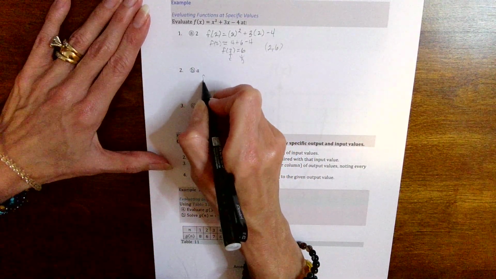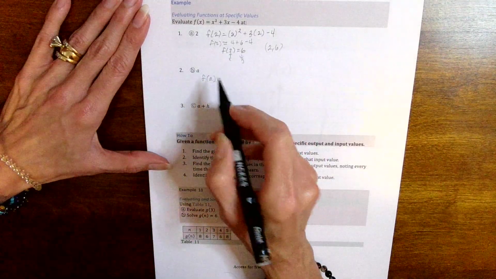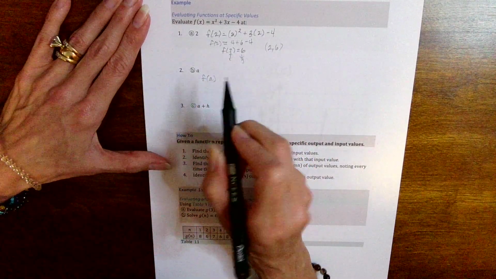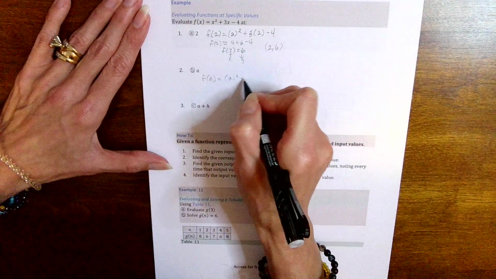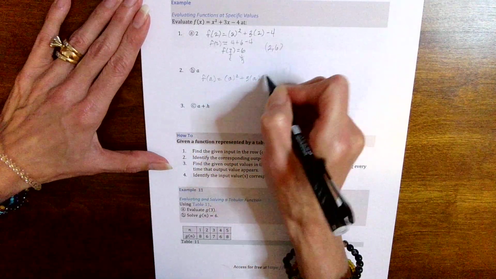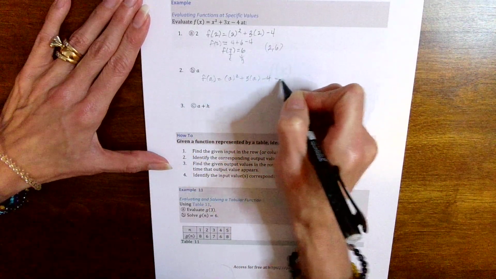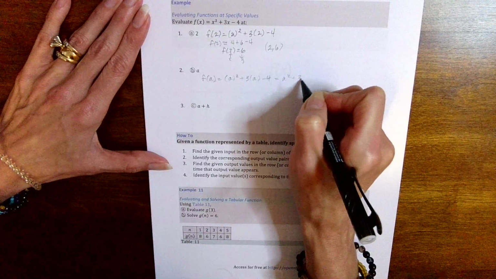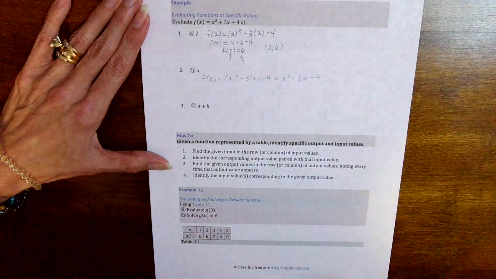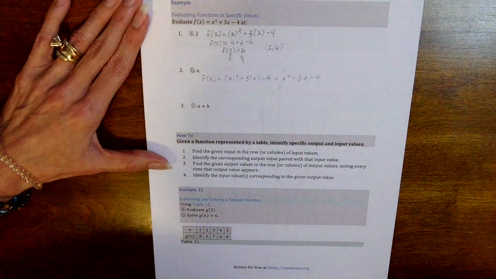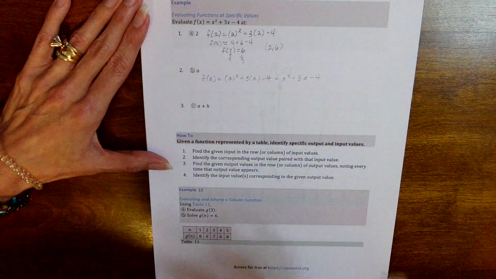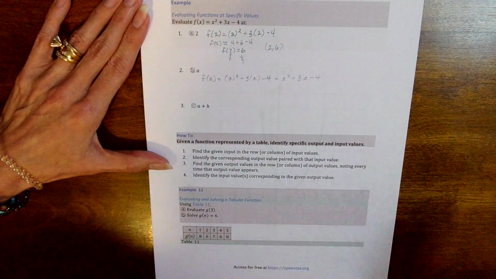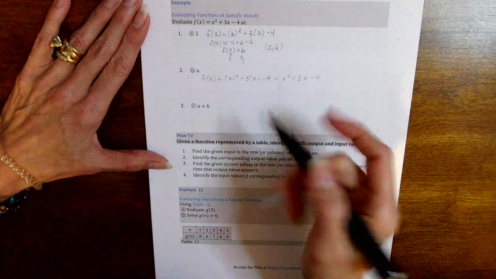So I want to find f of a. Now this says every time you see an x, replace it with a. So it's going to be a squared plus 3 times a minus 4, or a squared plus 3a minus 4. And you're like, that's weird. Why would I put a number in and then not put a number in next? But eventually, down the road, you're going to see this again and it'll make a little bit more sense.